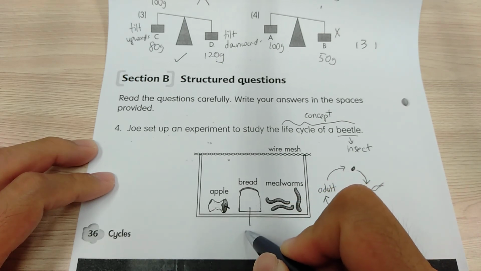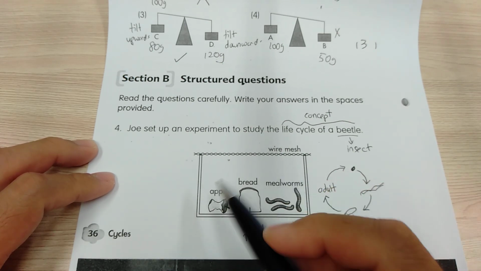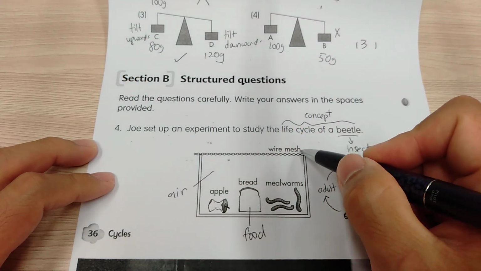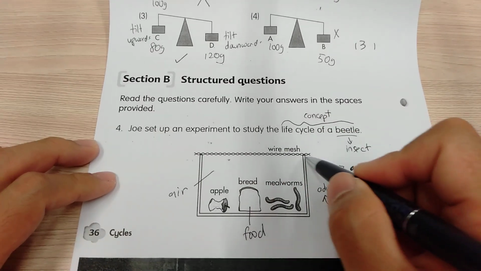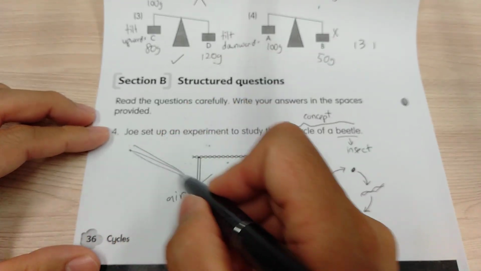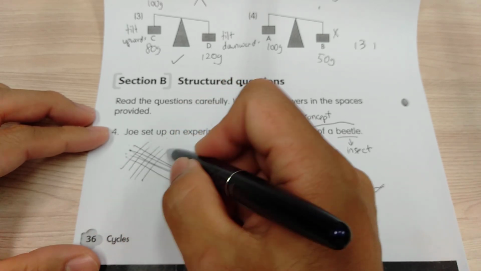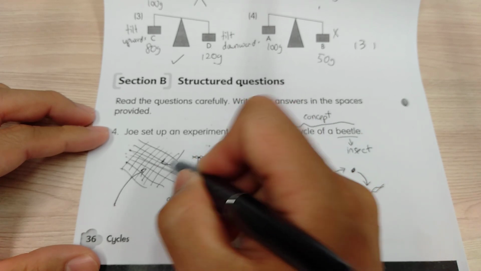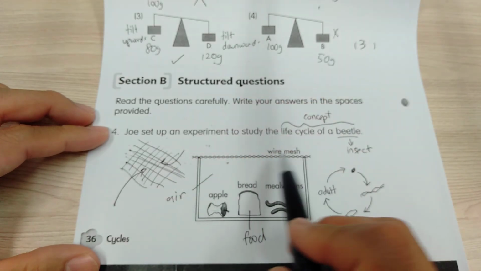Bread here represents definitely food. What you don't see here is air. And wire mesh should tell you that this actually has holes. If you were to turn this mesh around, it actually looks like this. Which means that air can actually go in and out of this mesh when it's placed over it.